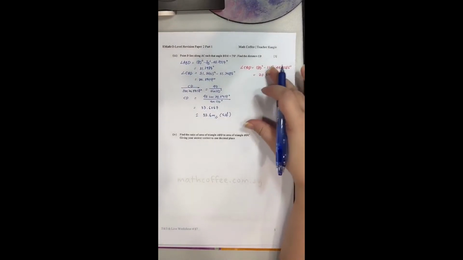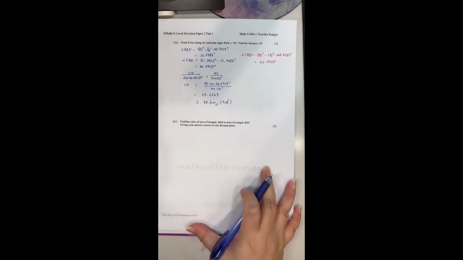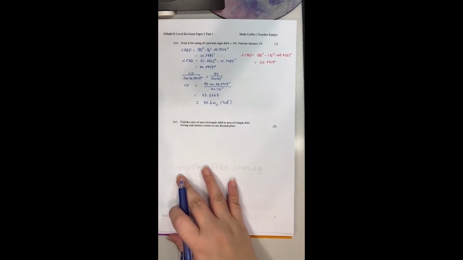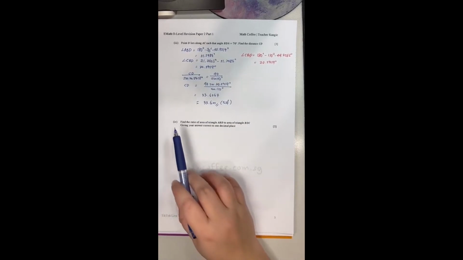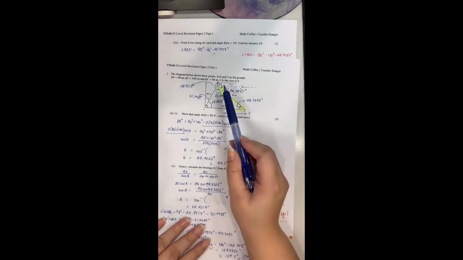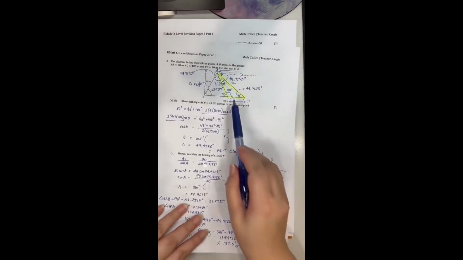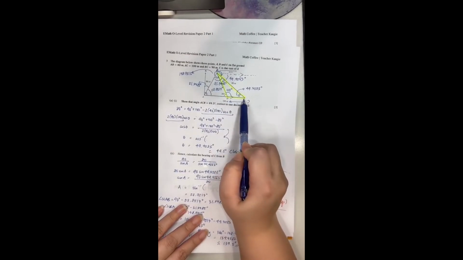Okay, so we are done with part 3. So now in part 4, they asked to find the ratio of the area of triangle ABD. So now let's take a look at triangle ABD and BDC.